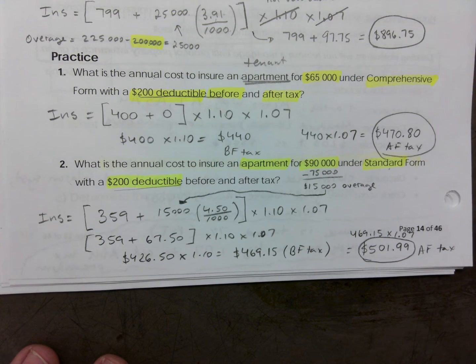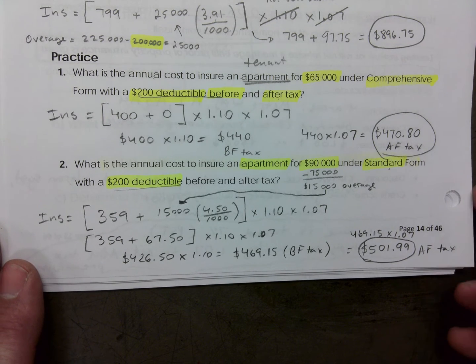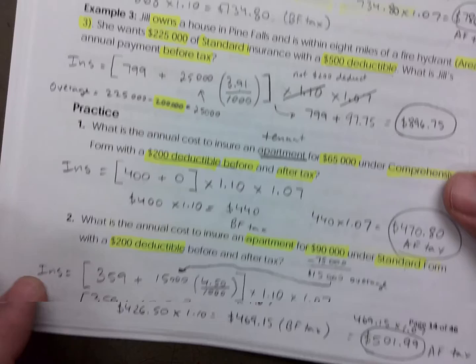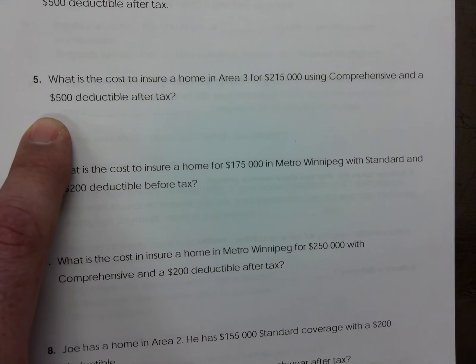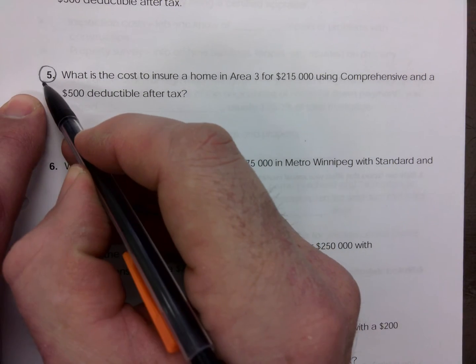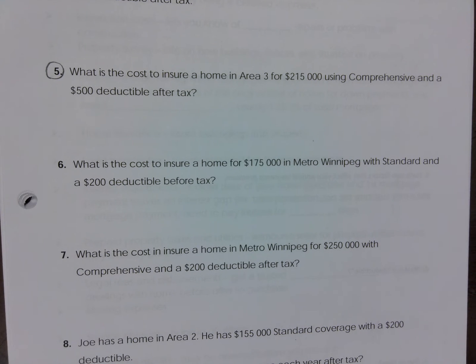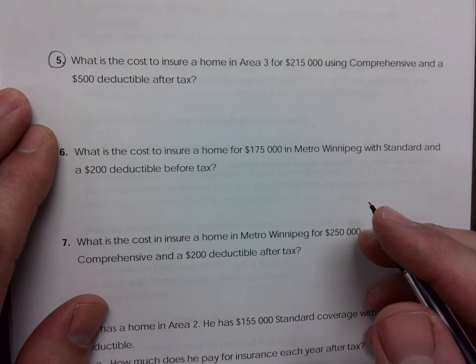Let's do another one. One more before I let you go. Let's go to page 15 and try question 5 right now. I'll give you 5 minutes. Try to come up with the answer. It's only after tax that it's asking for, so try to do that. Okay, let me see here. Question 5.